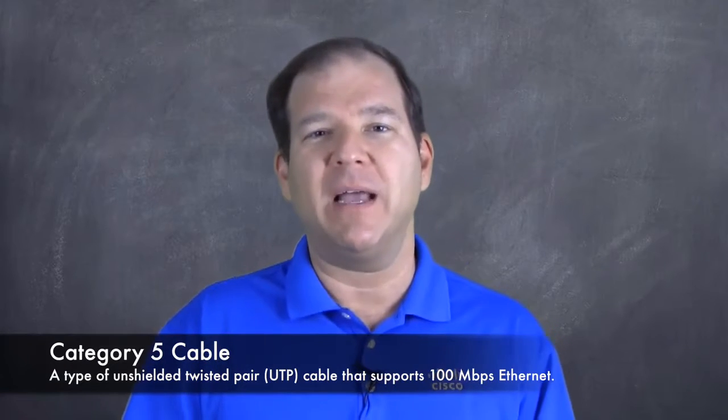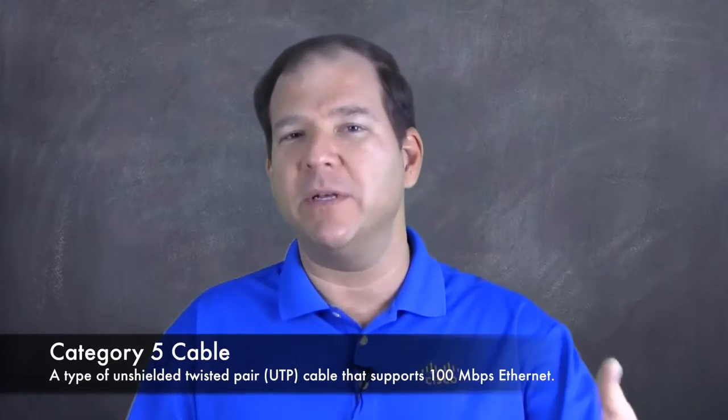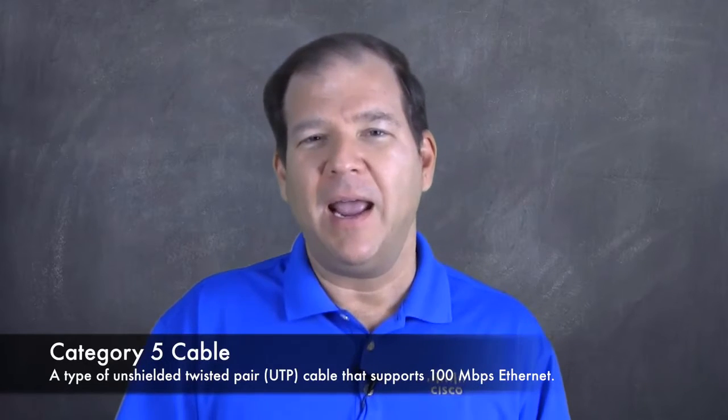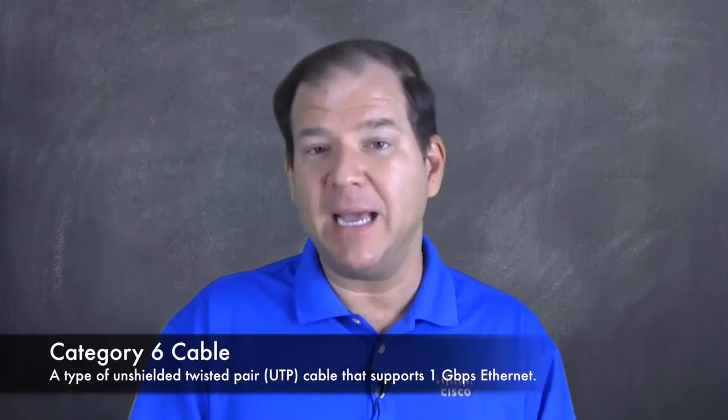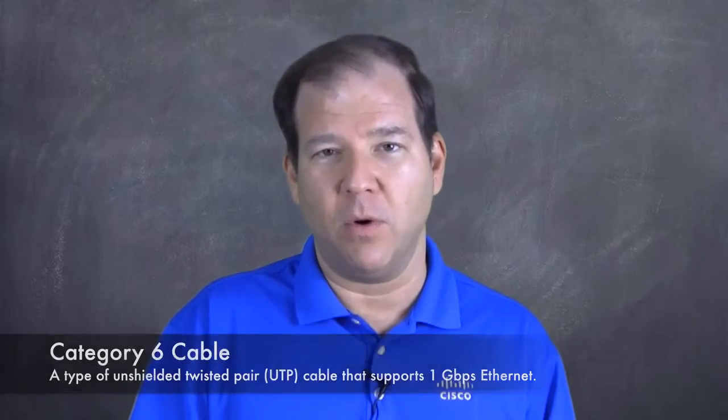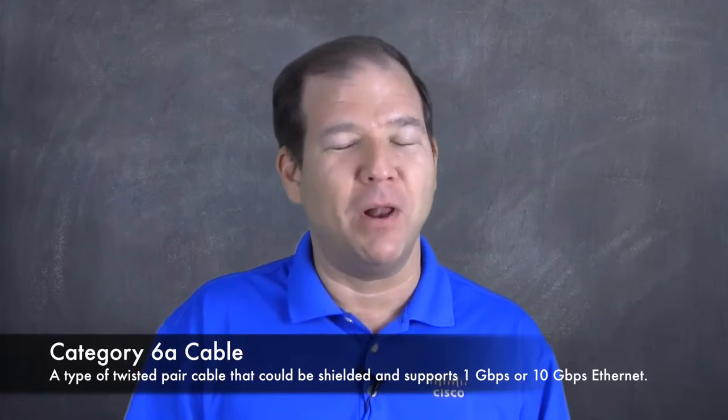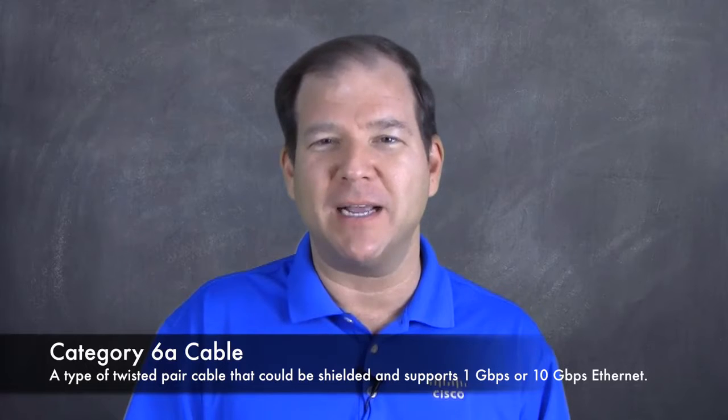It doesn't work for 100 megabits per second, however. For 100 megabits per second, we need to go at least to category 5. And then we've got category 5E and category 6. It goes on. And today, we're probably going to be using something like category 6. We might be using category 6A to support gigabit connections in our network. Gigabit Ethernet. We've come a long way from the 10 megabit per second days.